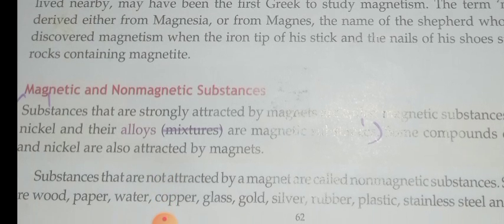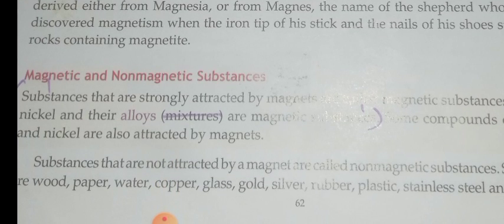What are non-magnetic substances? Substances that are not attracted by a magnet are called non-magnetic substances. Some examples are wood, paper, water, copper, glass, gold, silver, rubber, plastic, stainless steel and leather. All these things are not attracted by magnets, so they are non-magnetic substances. Do you understand, children? Yes.